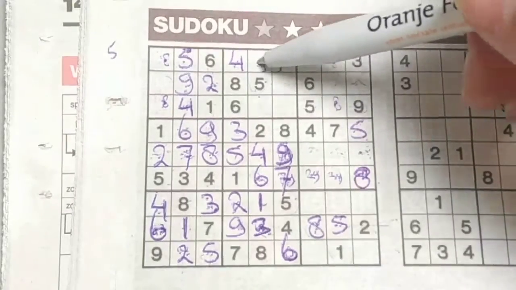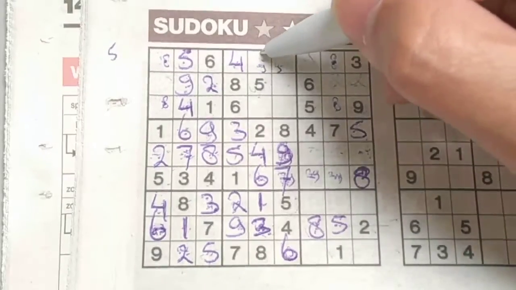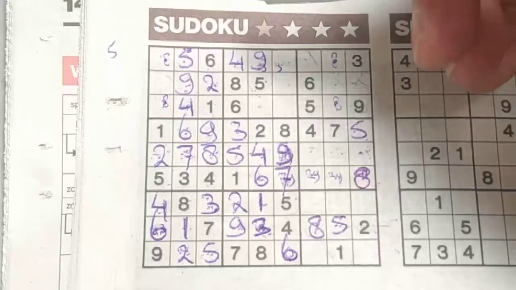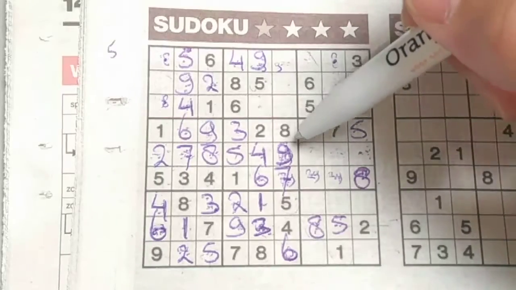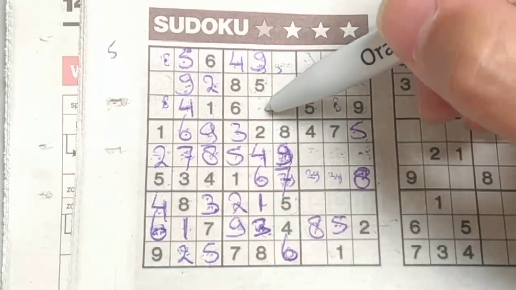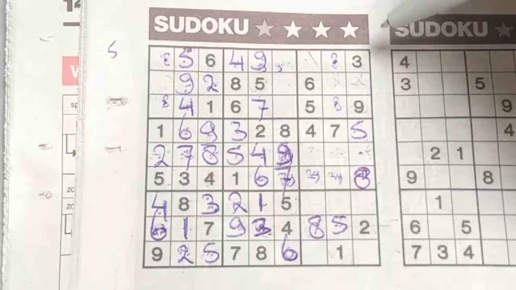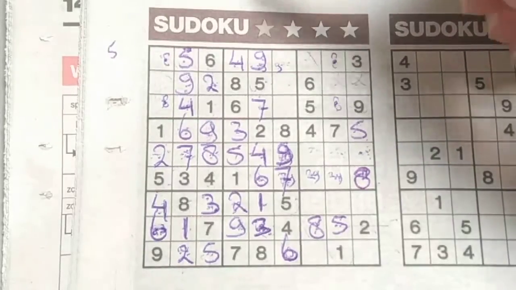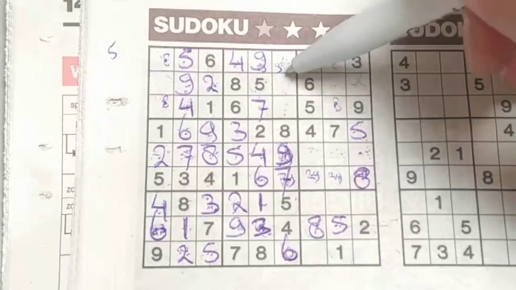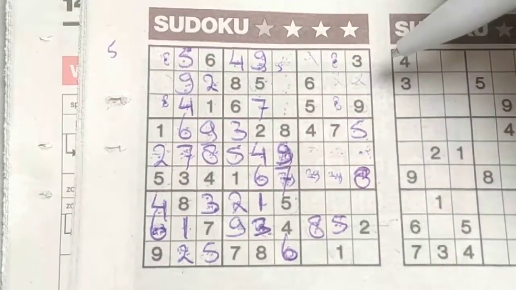I have marked these two boxes with a 9. We have a 9 here, so this cannot be a 9. This should be the 9. One box left in this middle column for the number 7. 7 is missing. Yes. Then these three numbers, the 1, the 2, and the 3. Cannot fill this yet, need to wait.